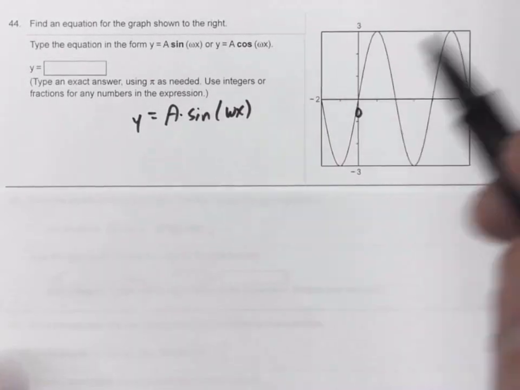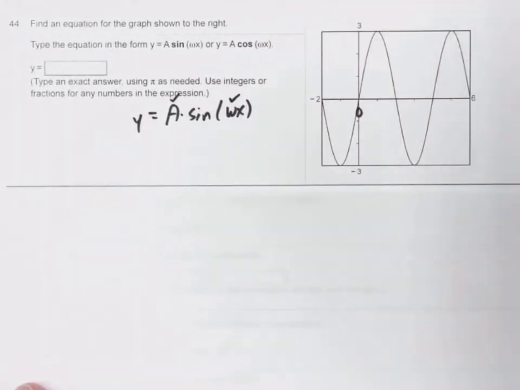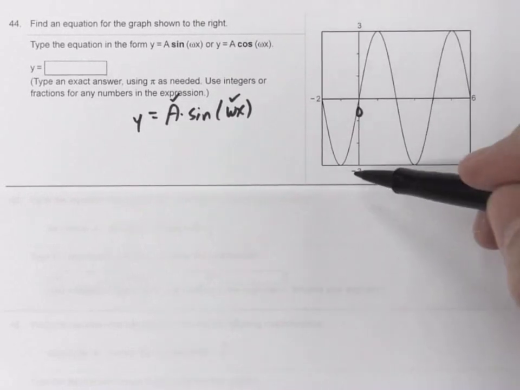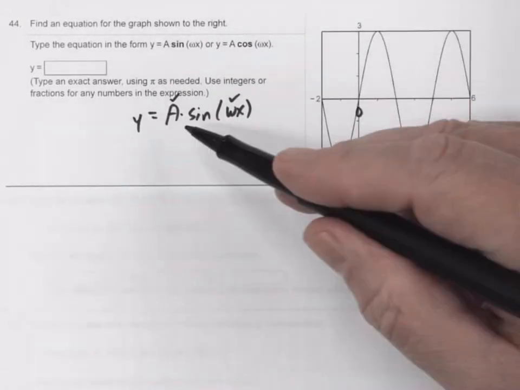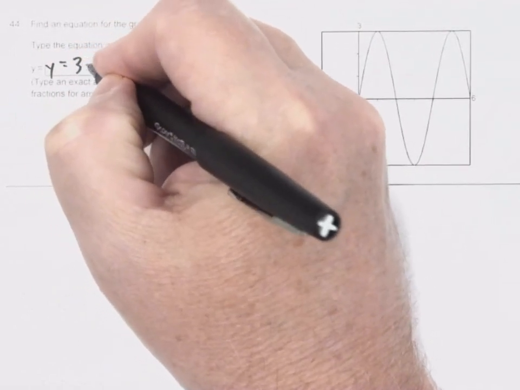So now, just like the last problem, if I can figure out A, the amplitude, and figure out omega, then I'll have the equation of this sine wave. Amplitude is always very straightforward. Looks like it goes from -3 to 3. So A is 3.